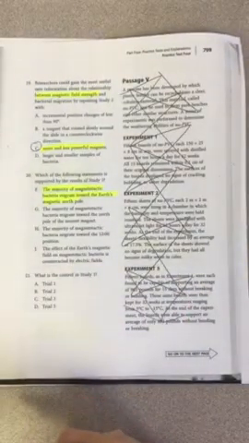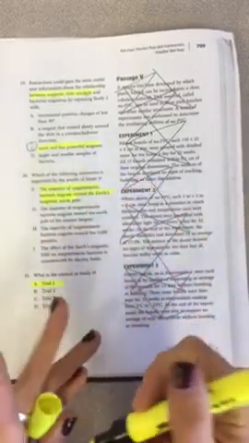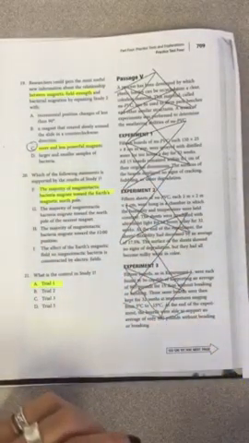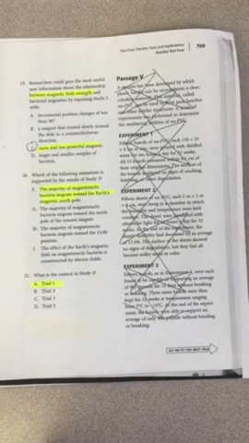All right, and then what's the control in study 1? We already went over this sort of on accident. Trial 1 is the control because that one is the one that said standard laboratory conditions. Normally when you see something that says standard, that means control.